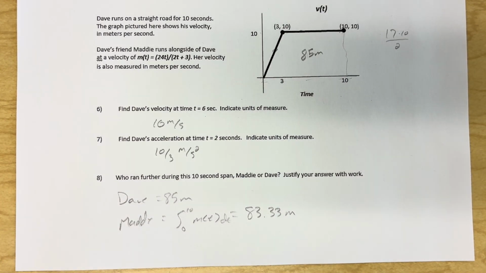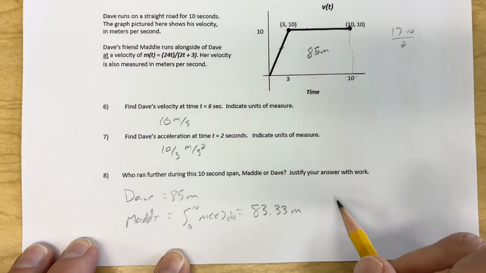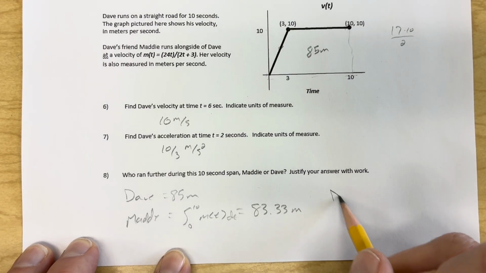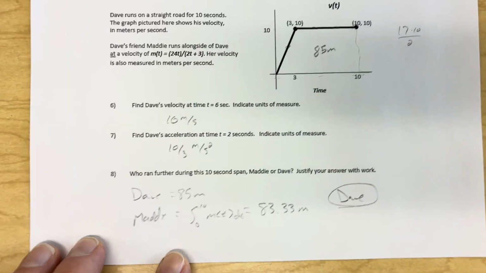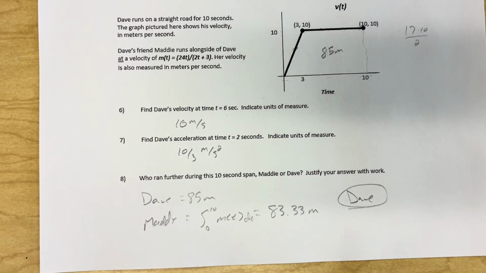All right. And so who traveled further? It sure looks like Dave did. Not by much, but that's what we get there.